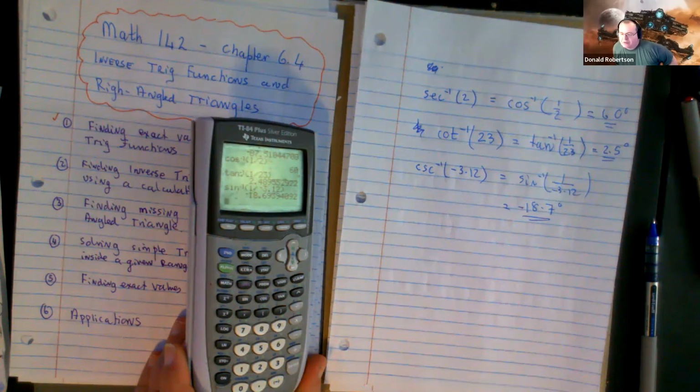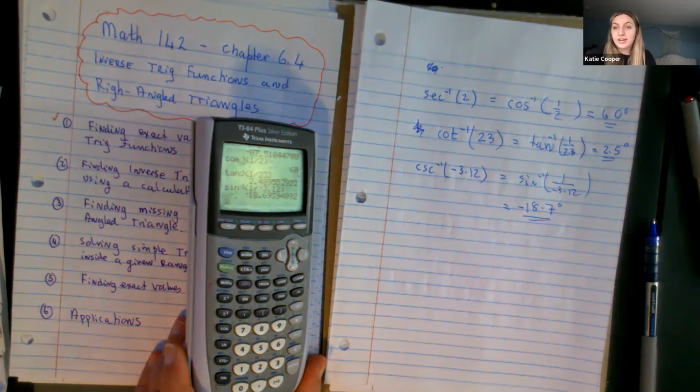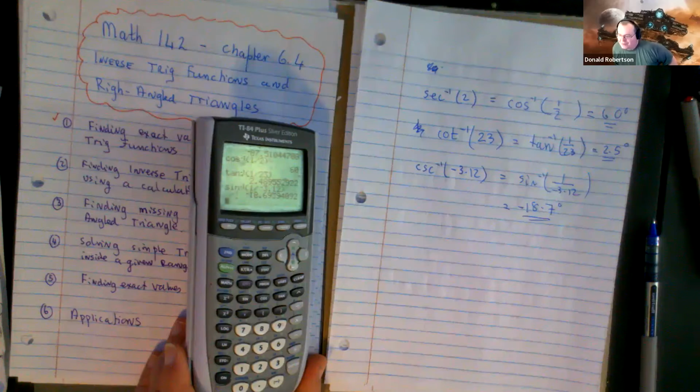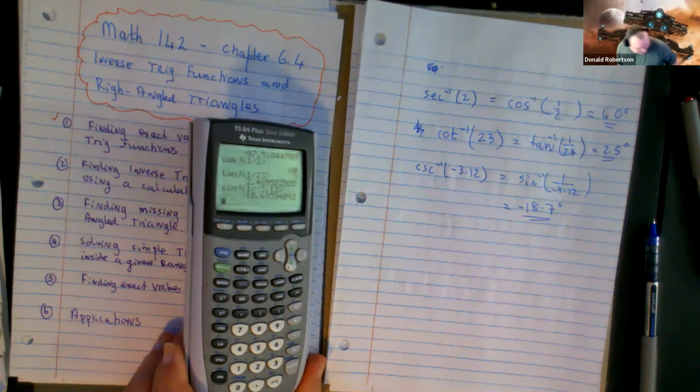No, the calculator figures it all out for you, which makes your life so much easier. Whatever number the calculator gives you is the answer. You don't need to tweak it or twist it around or change it. You just have to make sure that if you want degrees, then it is degrees.